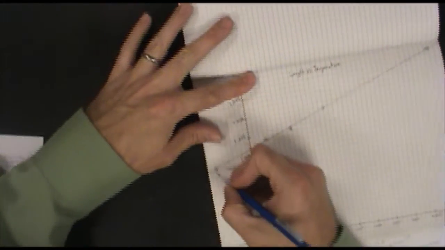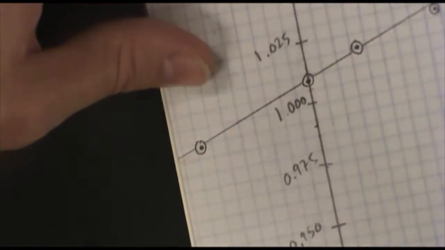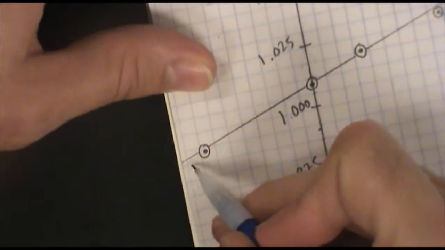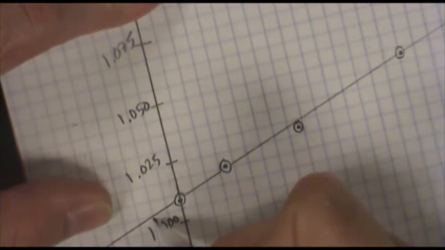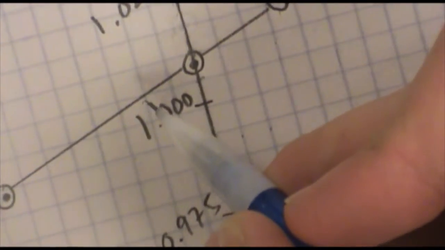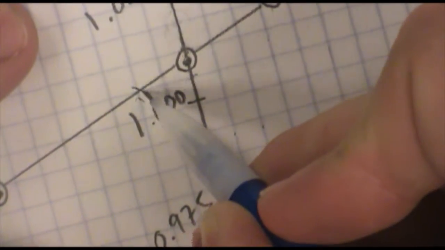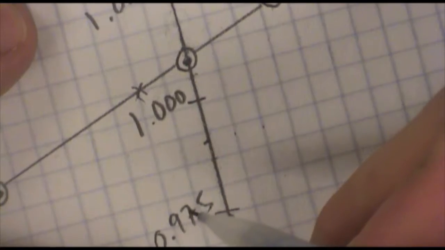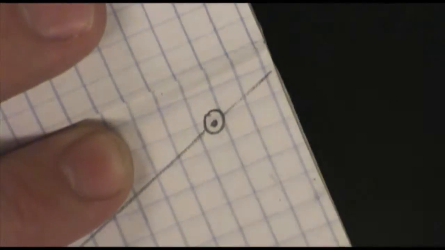So I'm going to begin at one side, and I'm going to look for data points. I'll zoom in so you can see what I'm looking for. I'm looking for a place where the line crosses, like right here. At this point, the line crosses exactly on a grid line. So I'm going to mark that point with an X and say, that is one of the points I'm going to use. I'm now going to go all the way to the other side of my line, and I'm going to do the same thing.